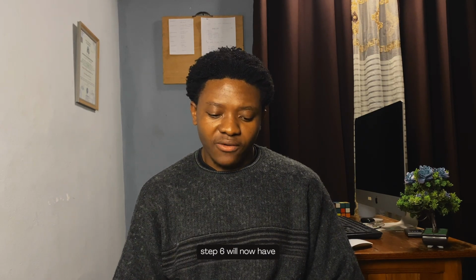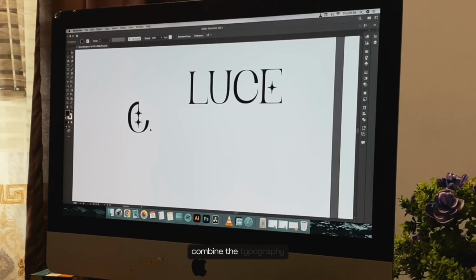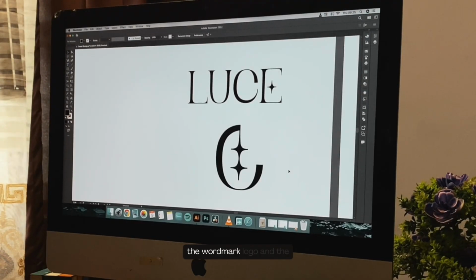Step 6 will now have us designing our logo suite. Now our logo suite will combine the typography, the word mark logo and the logo mark. This will have us designing multiple variations of the logo, because one logo is simply not enough. You need to have variations for your logo so that you can use them on different placements.